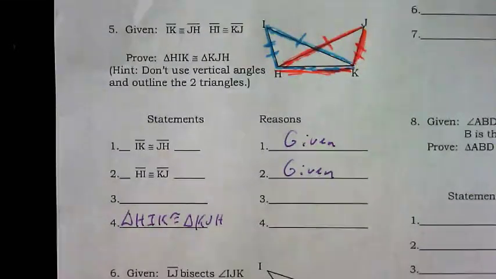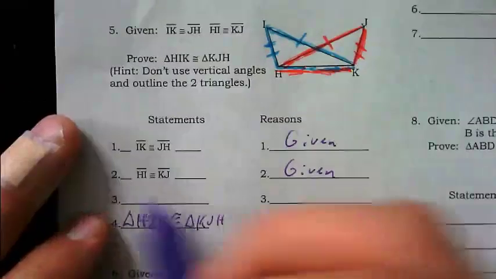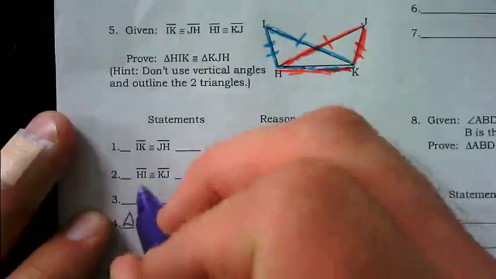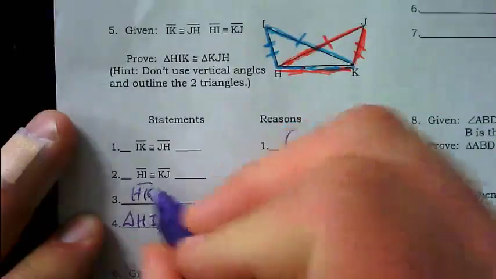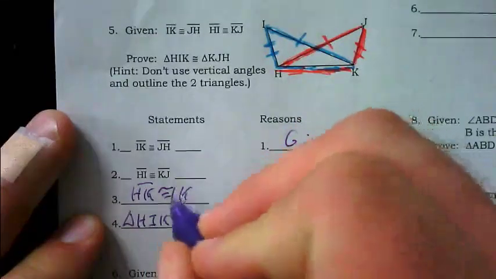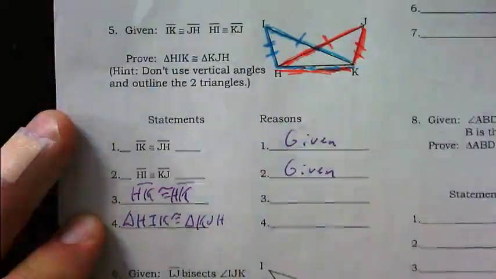So if you get stuck on a proof, look to see if you have any part that you could call reflexive because it's in both figures, or look to see if you're dealing with vertical angles. They come up quite often. All right. So this was HK, you said? Is congruent to itself, HK.